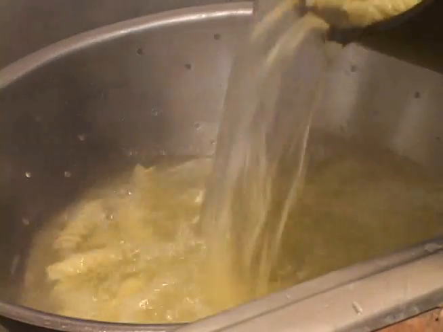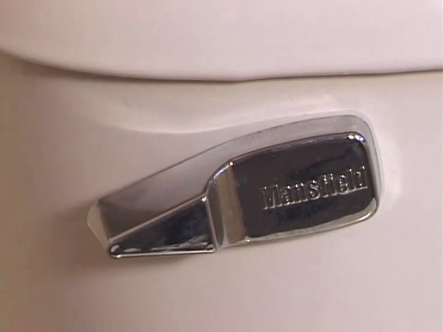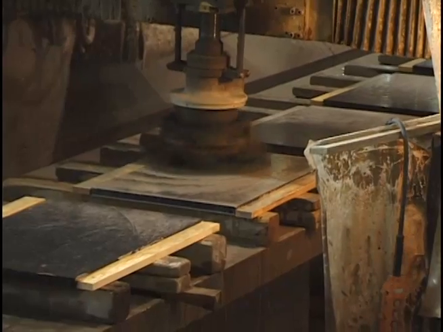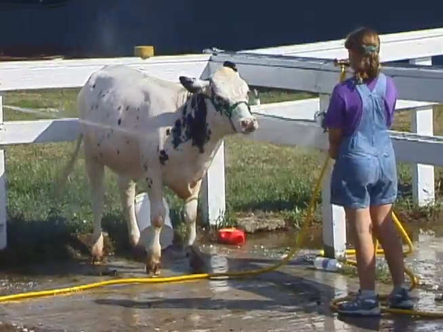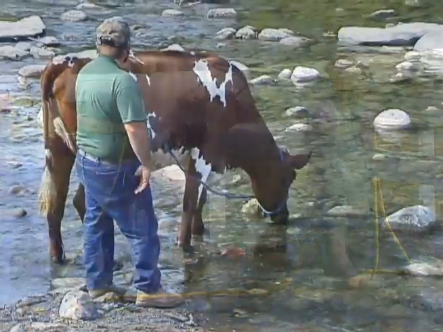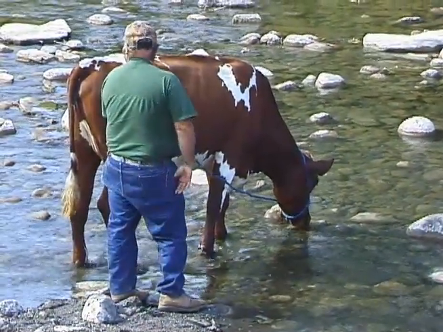We use water to wash, cook, drink, and even to flush the toilet. Beyond using water in our homes, water is used in industries to make products. It's used in agriculture to wash animals and to provide them with drinking water.